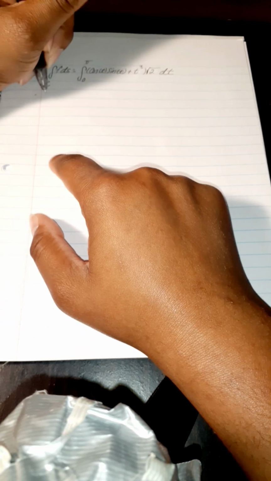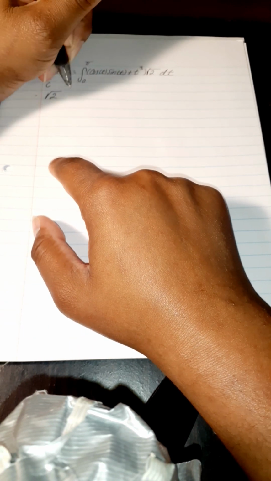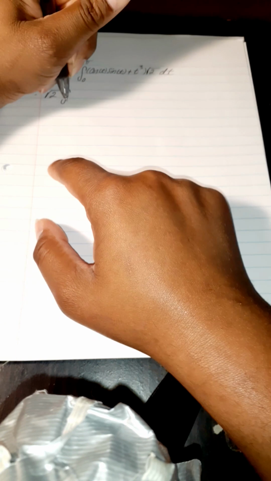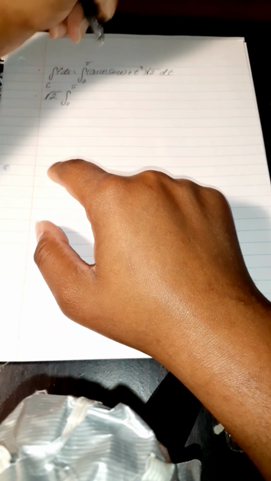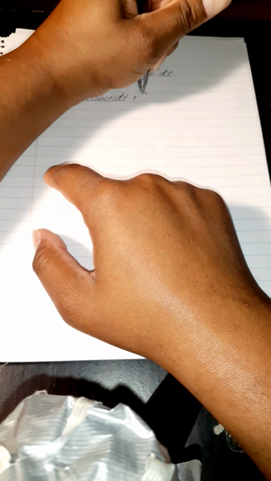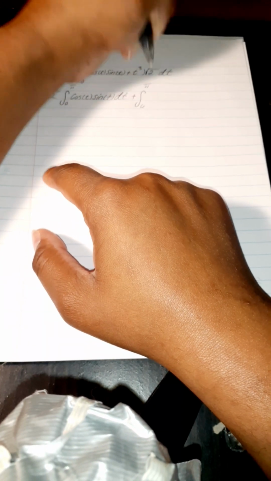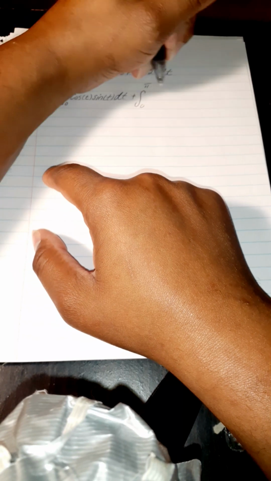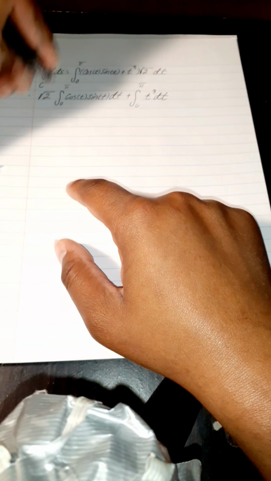The square root of 2 is a constant, so I'm just going to bring it out. What we'll have is the integral from 0 to pi of cosine of t multiplied by sine of t dt, plus the integral from 0 to pi of t cubed dt. Let's go ahead and integrate this here.